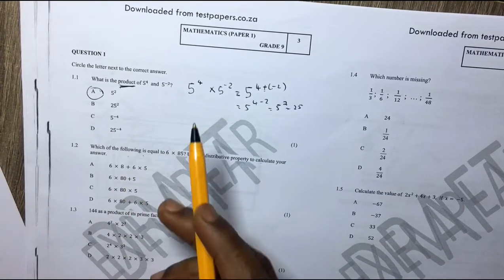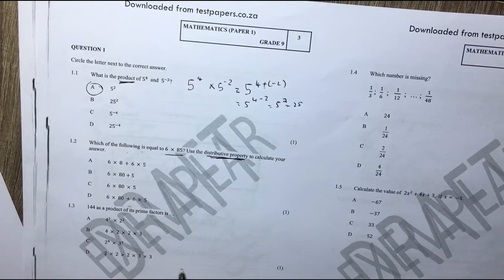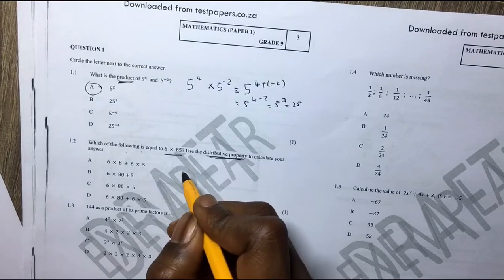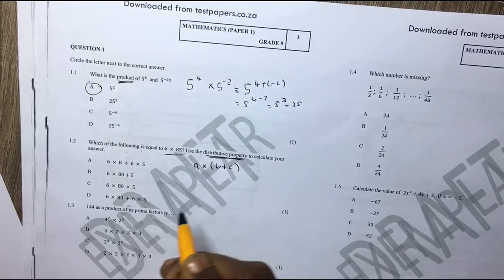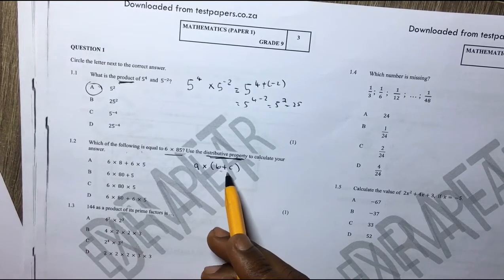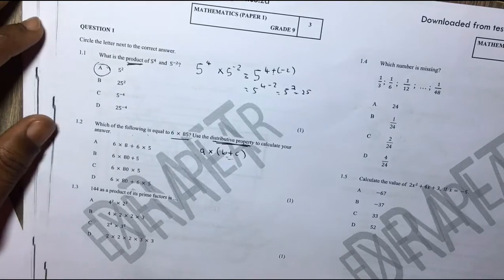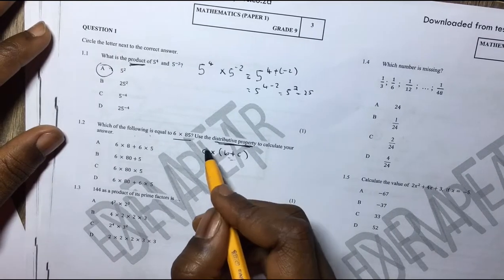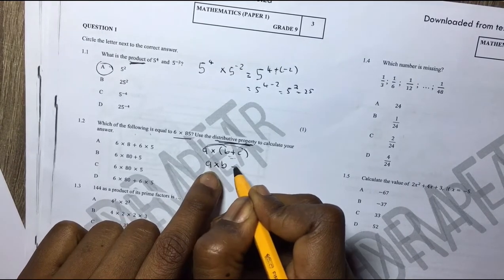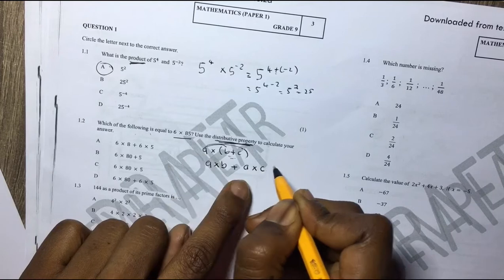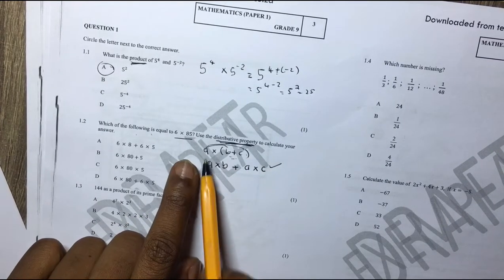Which of the following is equal to this? Use the distributive law to calculate your answer. The distributive law says, if you multiply something like this, if we've got, let's say, 2 terms inside, I really hope you can see what I'm writing. When you multiply, A will be multiplied to this plus A will be multiplied to that. That's the distributive law. Each one inside the bracket will be multiplied with the A outside.